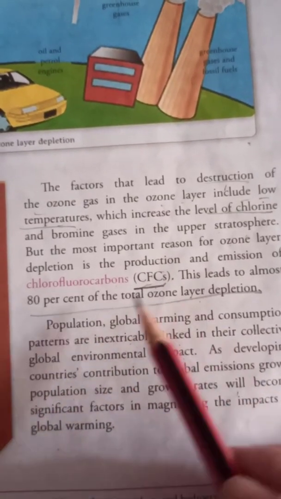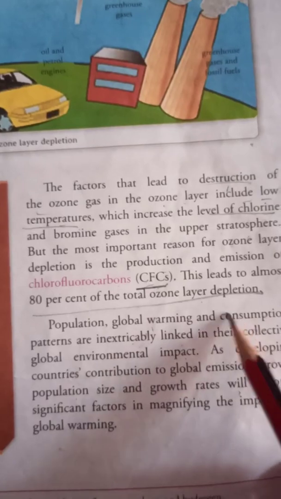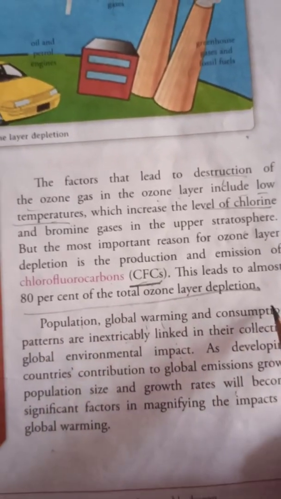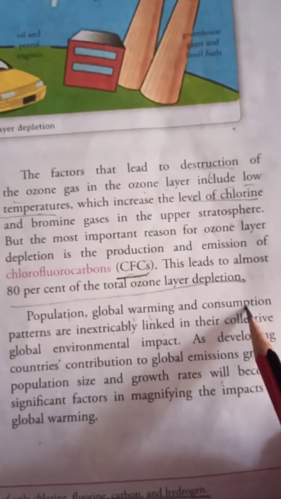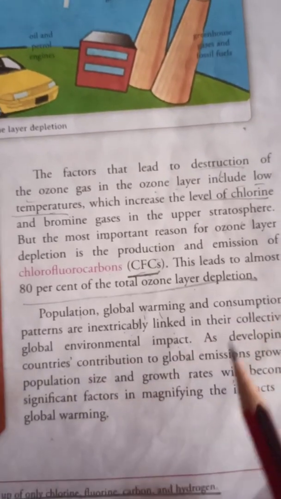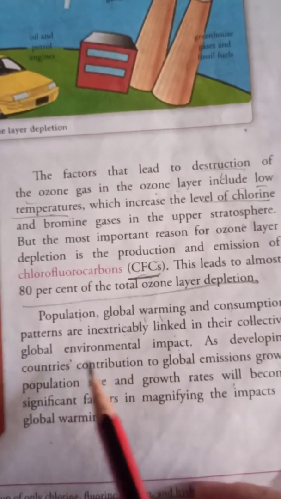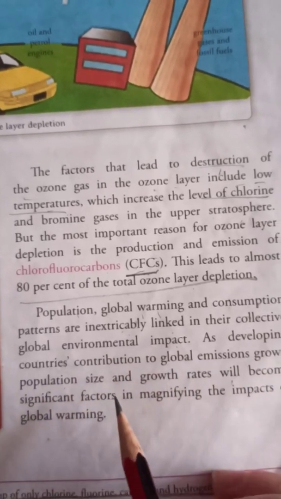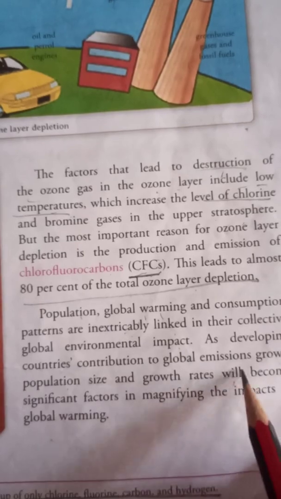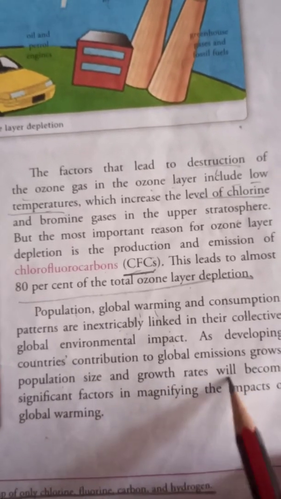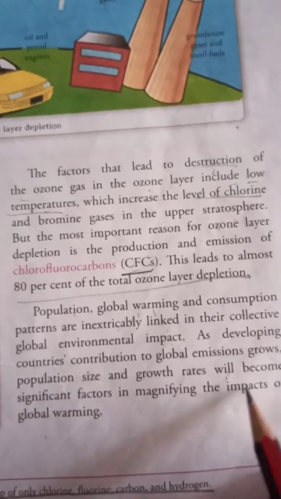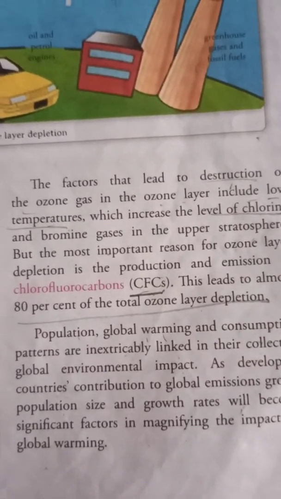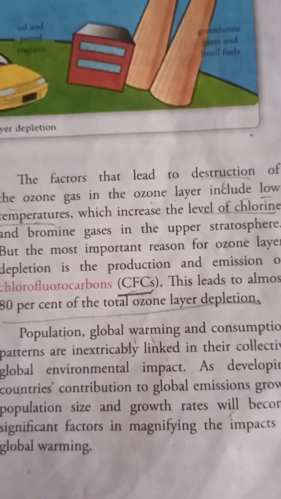Altogether, the population rise, the global warming, and the excessive use of natural resources contribute to global environmental impact. And as developing countries' contribution to global emissions grows, population size and growth rates will become significant factors magnifying the impacts of global warming. If it is on the rise, then it will really affect the eco-balance.